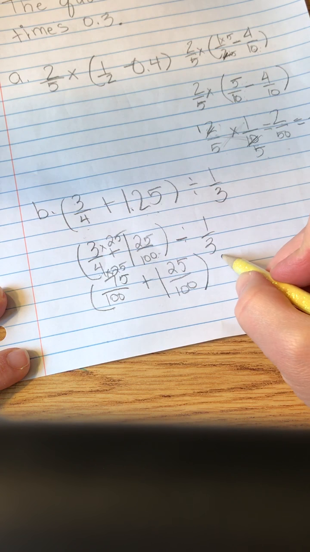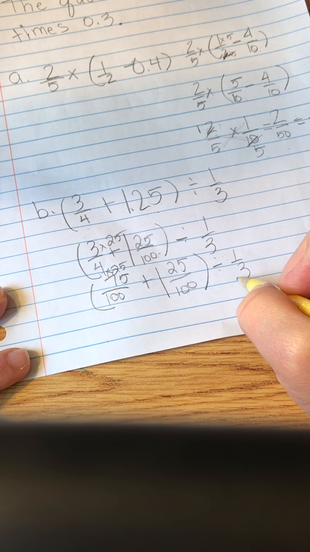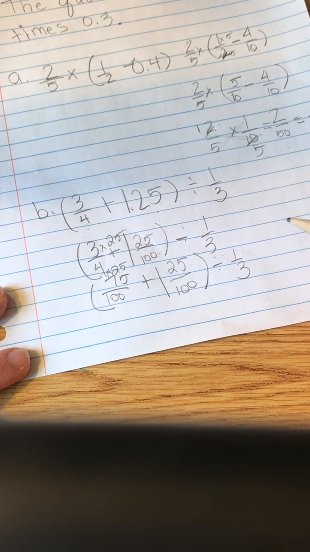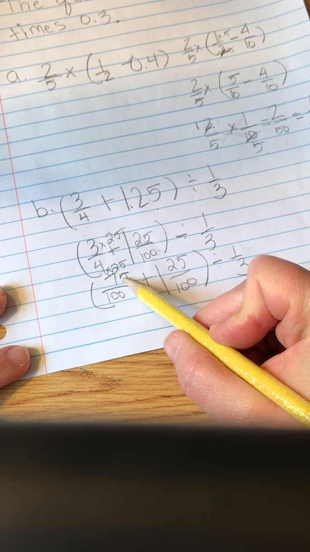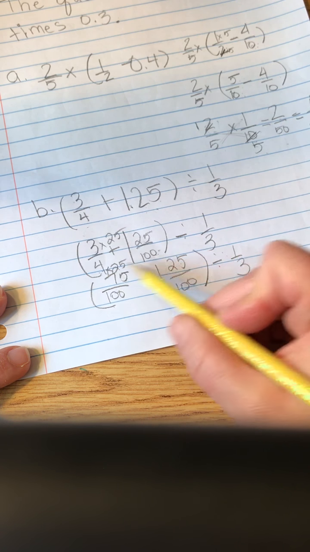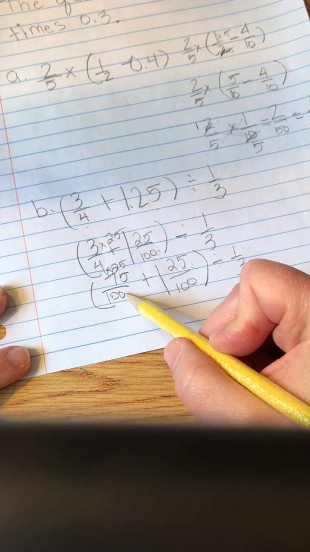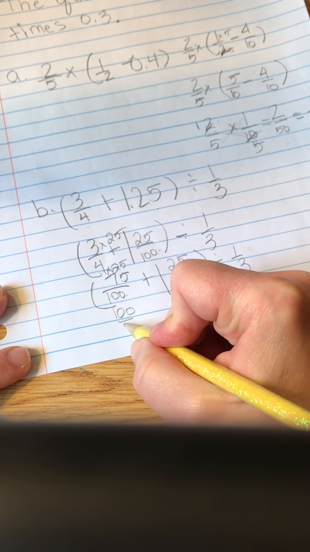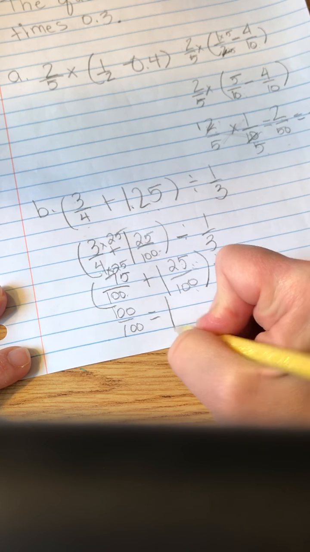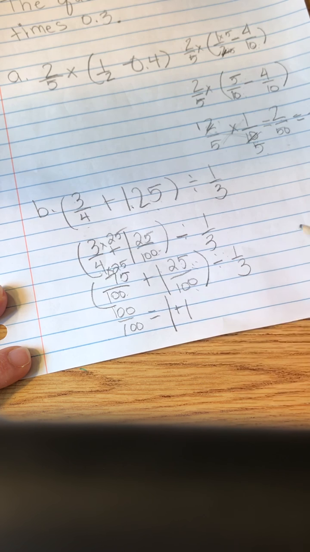Parentheses. Divided by 1/3. All right, look here. 25 plus 75, oh, that's 100. So that's going to give me 100 over 100. We know that that is 1 whole plus that 1 that's already there.